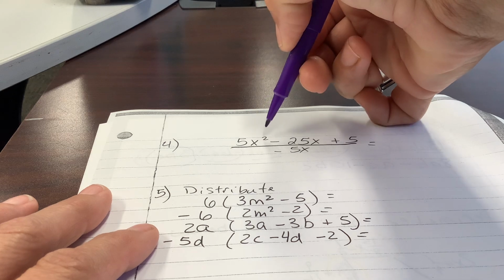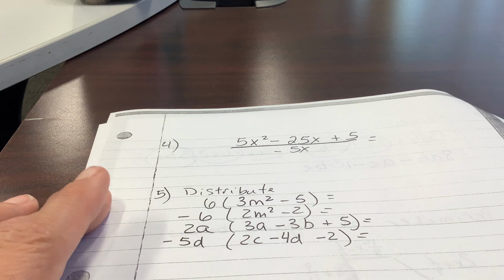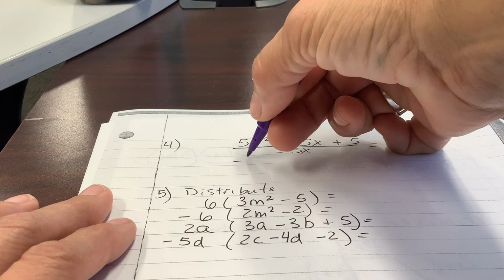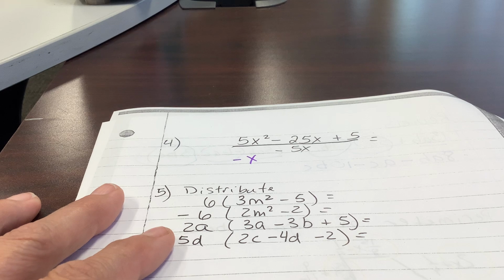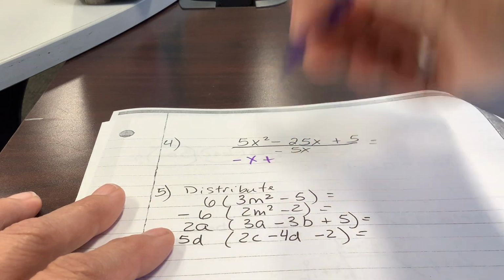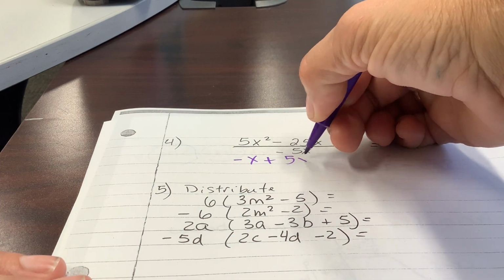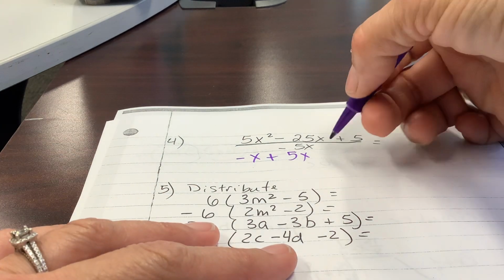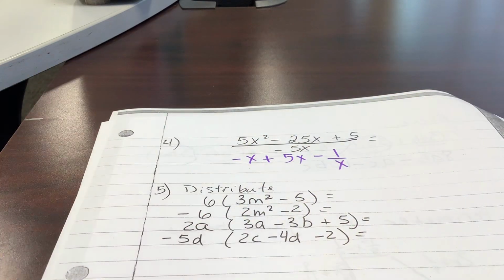So I have x squared. 5 divided by negative 5 is going to give me just -1. X squared divided by x is x. So negative x is what I have left over for the first term. And then I'm going to take the second term. Negative divided by negative is a positive. 25 divided by 5 is 5. And the x cancels. And then the last term, 5 divided by negative 5 is a -1. But where's the x at? The x is actually on the bottom.